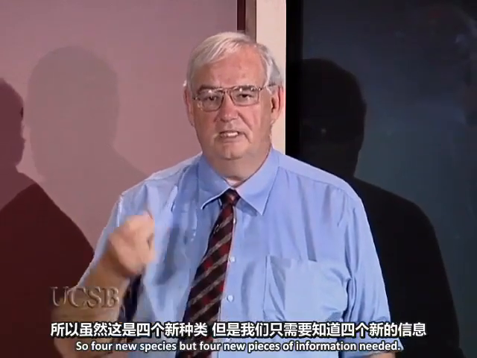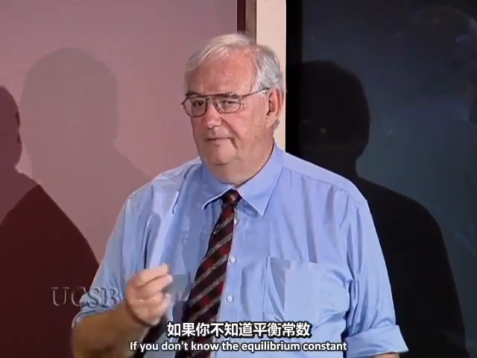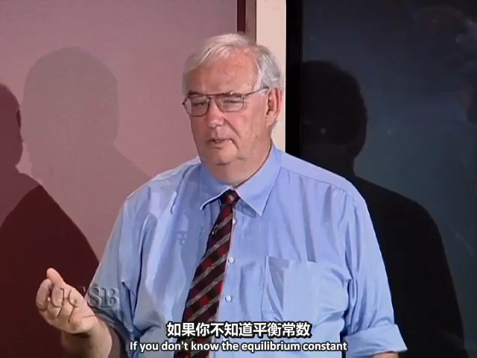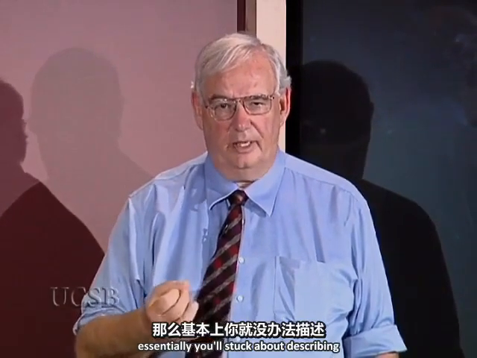So 4 new species, but 4 new pieces of information needed. If you don't know the equilibrium constant or the total concentration, essentially you're stuck describing that acid-base chemistry.